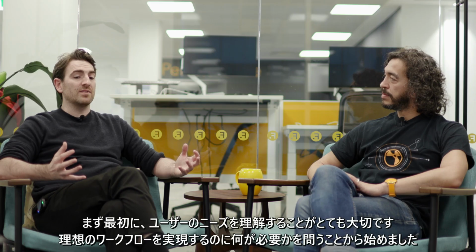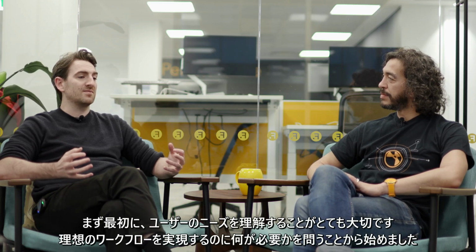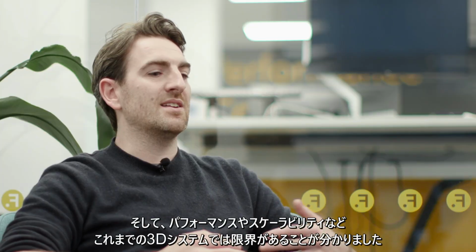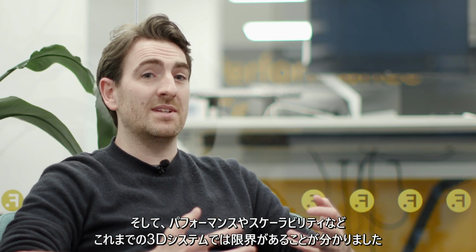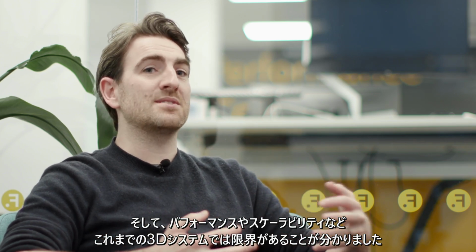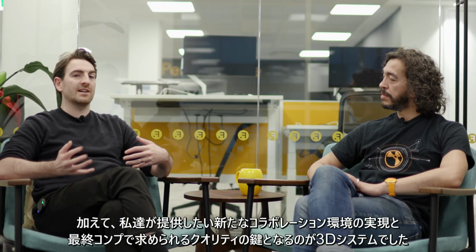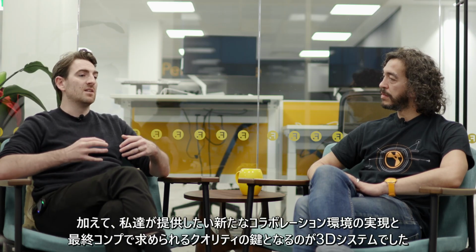And a big part of the 3D system was looking at something that had been around for a long time and asking what it is that modern workflows require, and things like performance and scalability. We were always hitting limits with what we could do and achieve with the classic system, and also how we could introduce new workflows for working and collaborating with all the opportunities that compers tend to access.